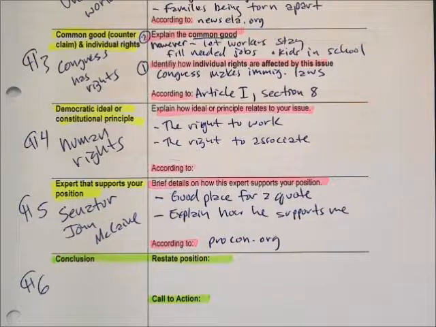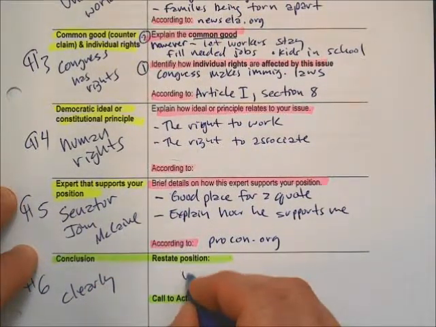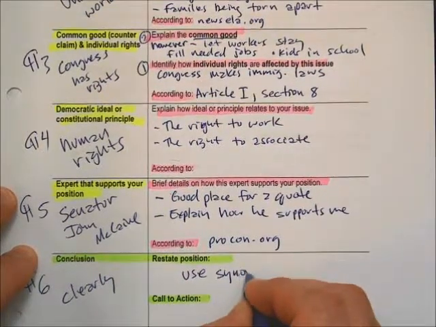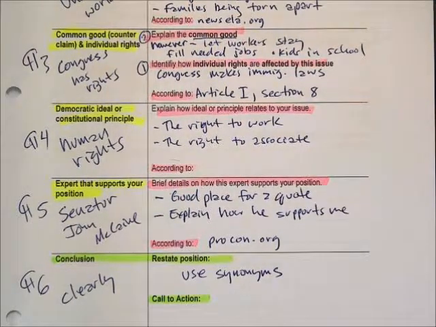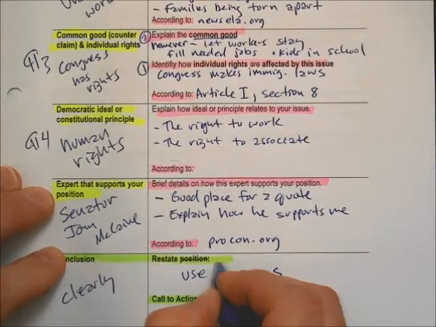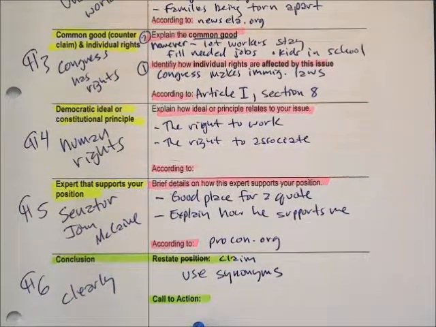Now finally, for the conclusion, I need a conclusion starter. I'm going to restate my claim. And then, what's a call to action? Like get their attention? No, that would be at the beginning. We'd use a grabber. A call to action is something. Tell them what to do. What can the reader do? What is an action they can take to support your position?